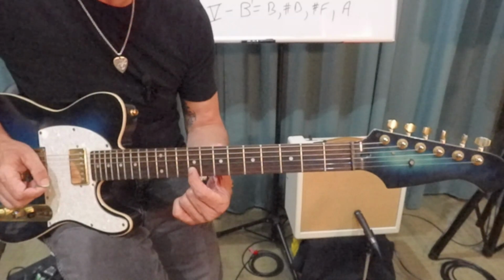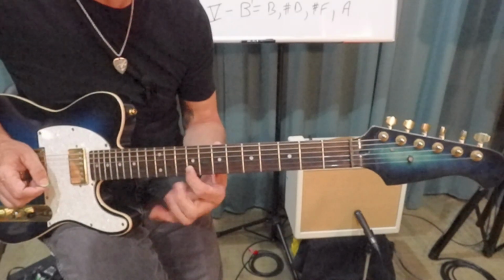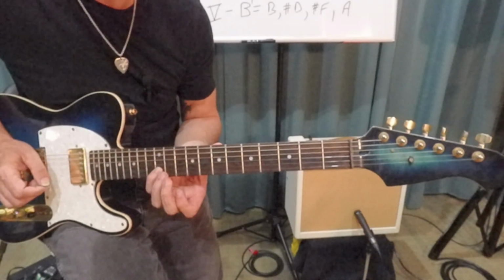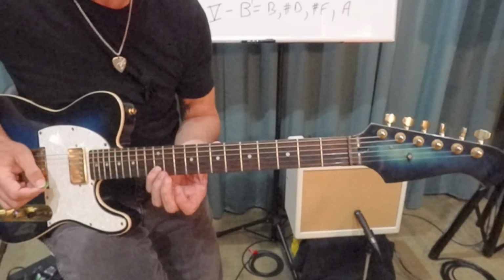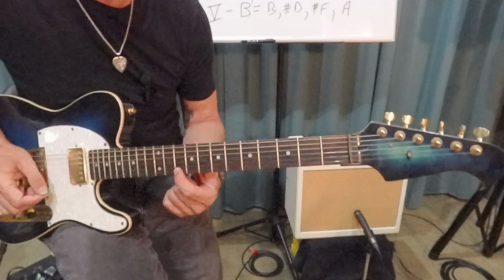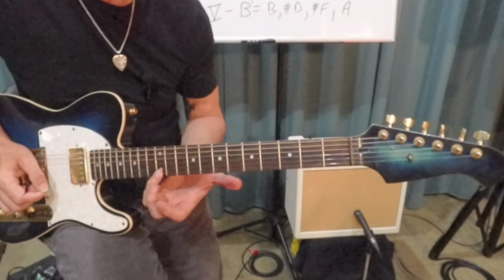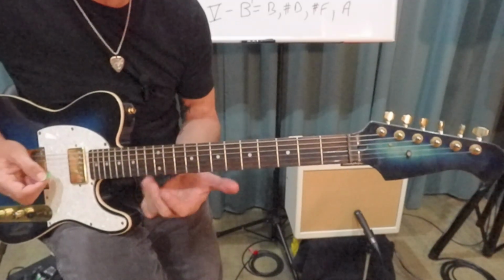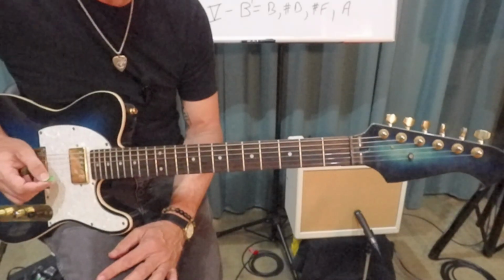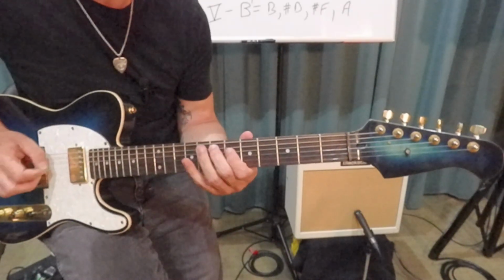Then on the 9th fret of the B string, you have your 3rd, G sharp, and then on the 12th fret of the B string, you have your B, of course. And then on the 10th fret of the high E string, you have your 7th, which is your D, and then you're back to your E on the 12th fret. So that's 2 octaves of an E7 arpeggio.